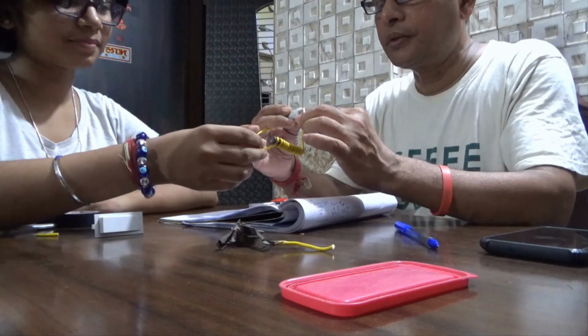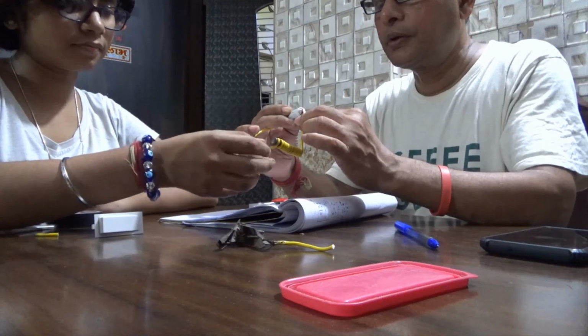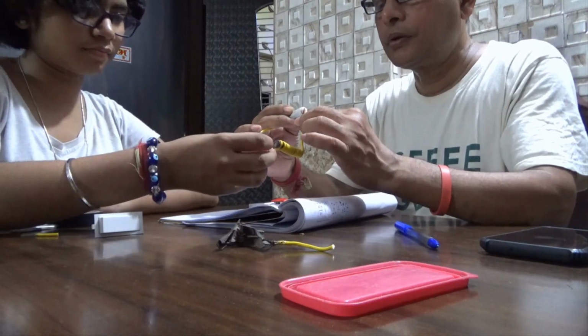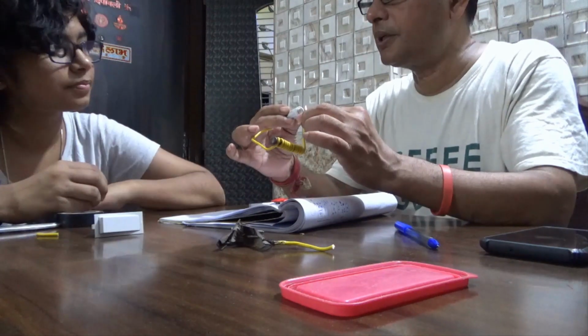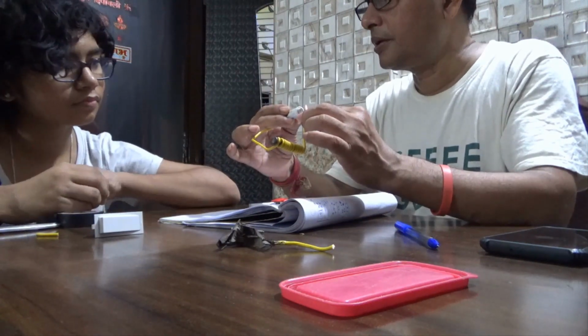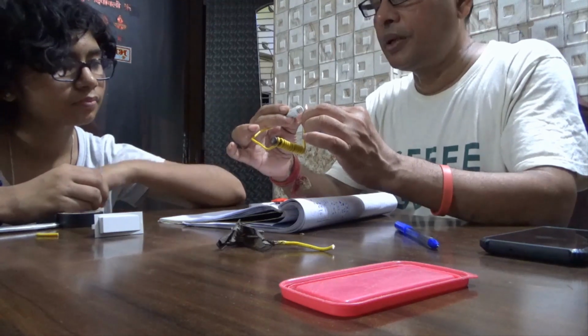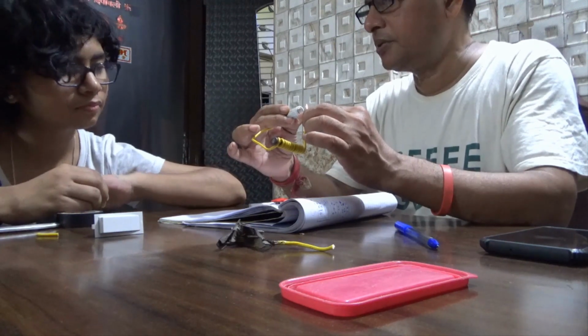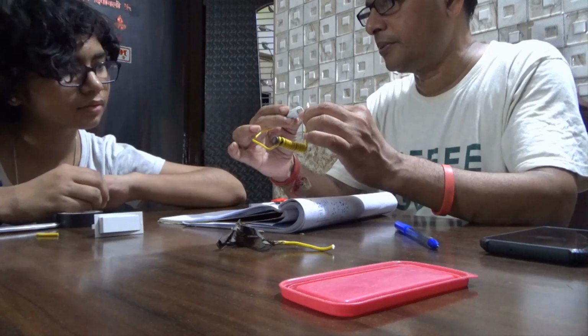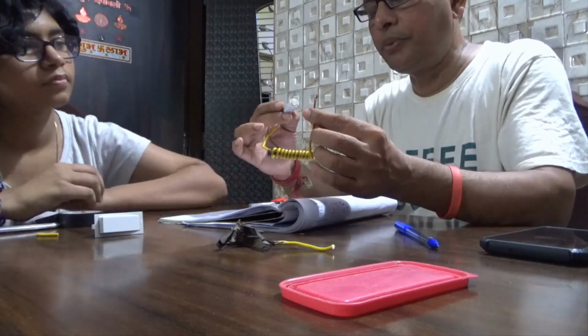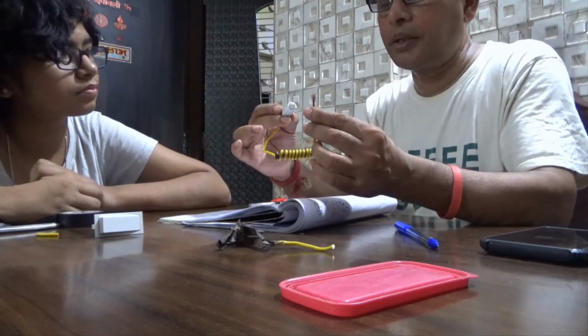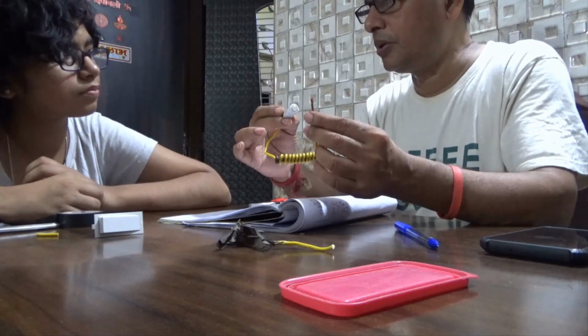Now again I am trying. Yes. The moment I am disconnecting, it becomes a nail. When I am connecting, it becomes a magnet. So it is called a temporary magnet. Okay. Yes. So the use of a temporary magnet is in the case of a calling bell. Okay.